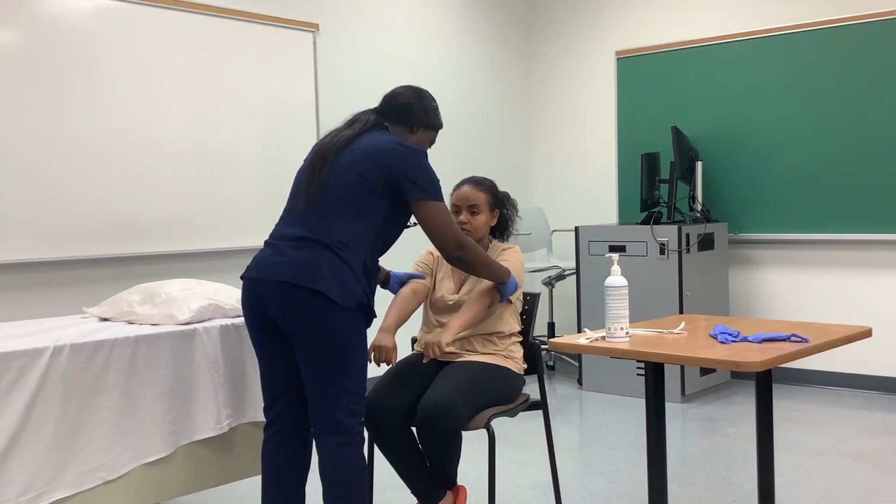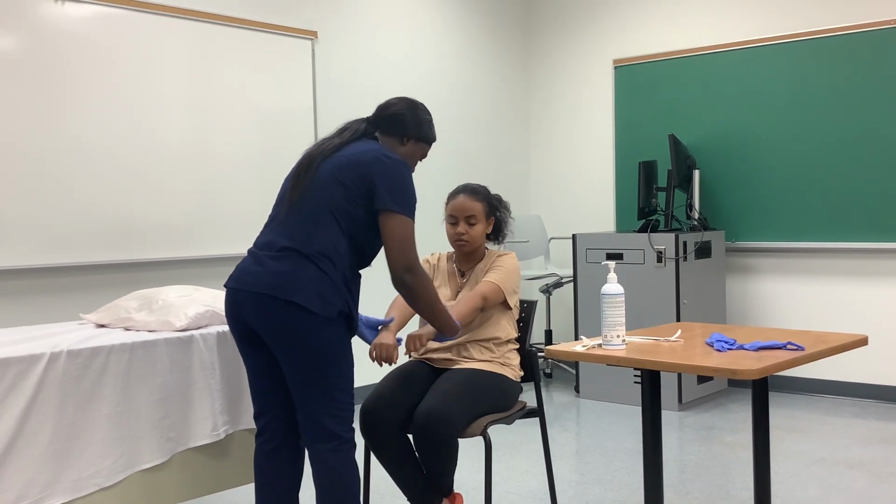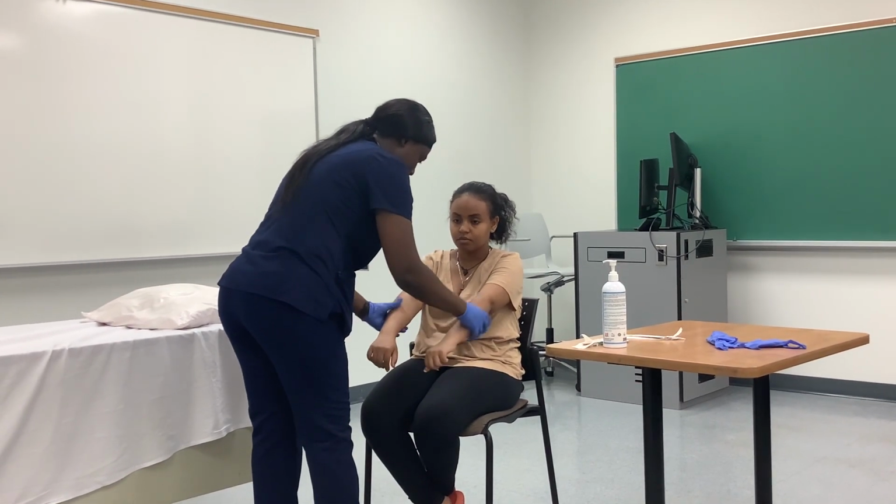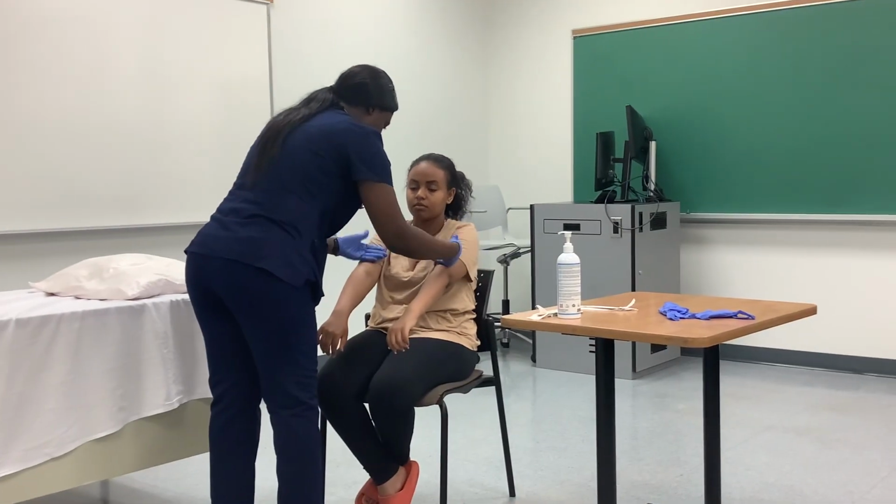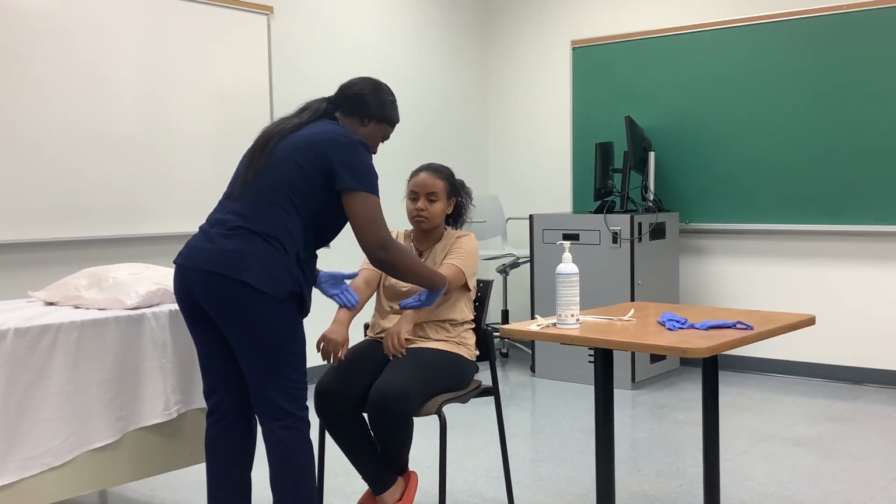Okay, now I'm gonna palpate. Let me know if you feel any pain. Any pain? No. Okay, checking for temperature. So there is no pain or tenderness. The skin is dry. There is no joint inflammation, and there is no edema or masses, and there are no palpable masses. Okay.